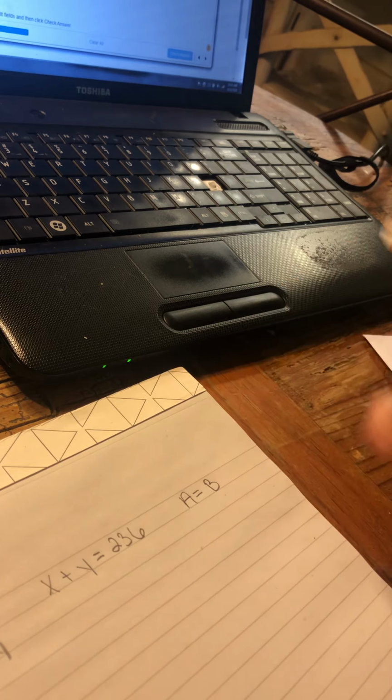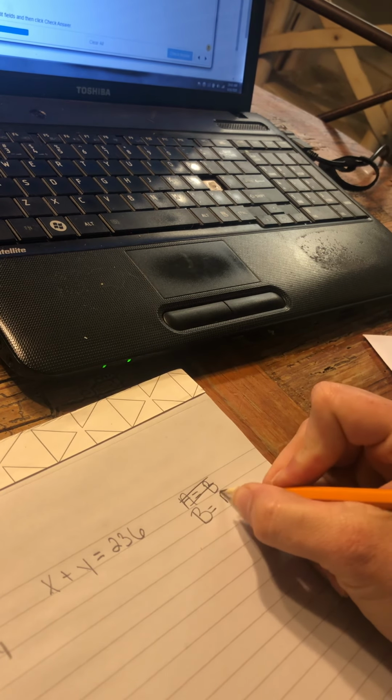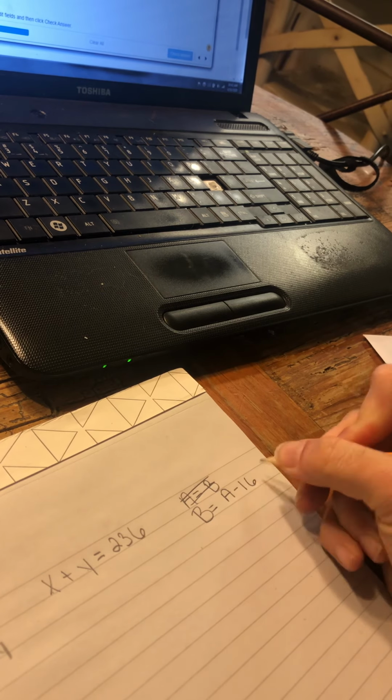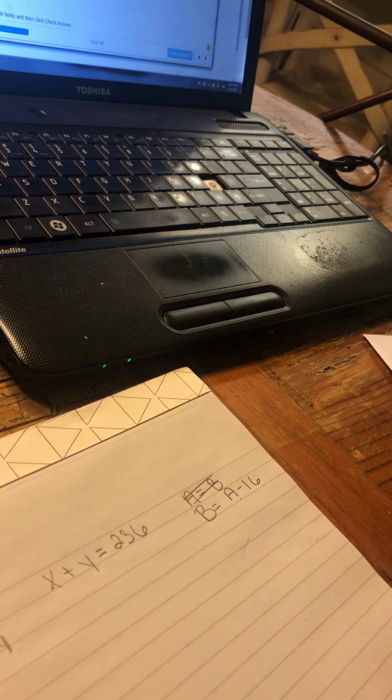Oh, let me do that the other way. It would be B equals A minus 16. However many player A got, minus the 16. So these are your two equations.